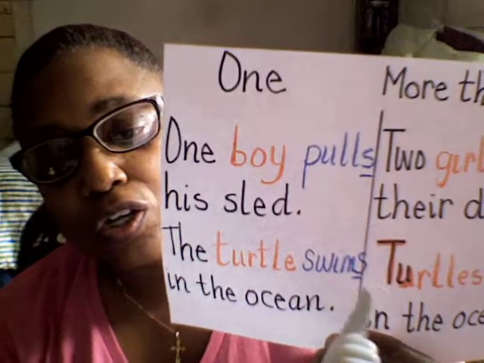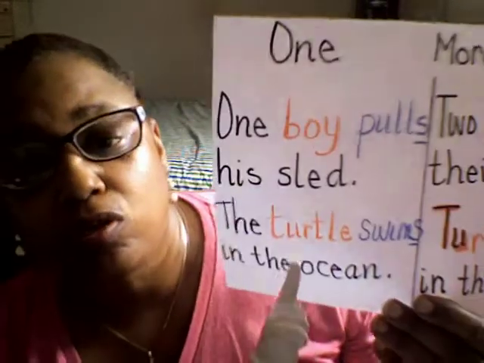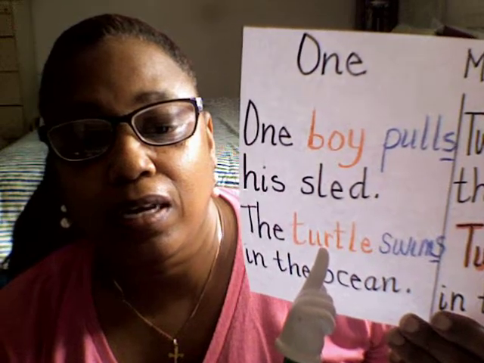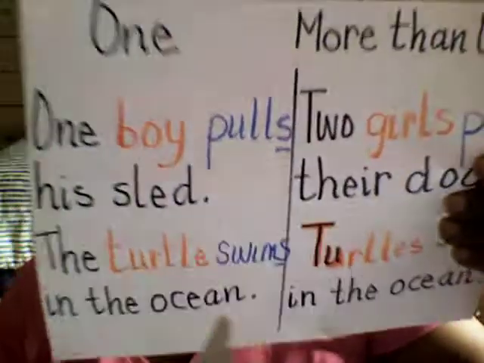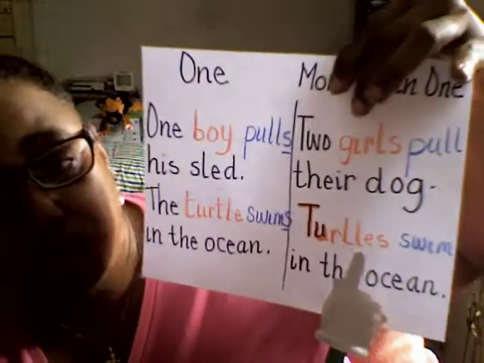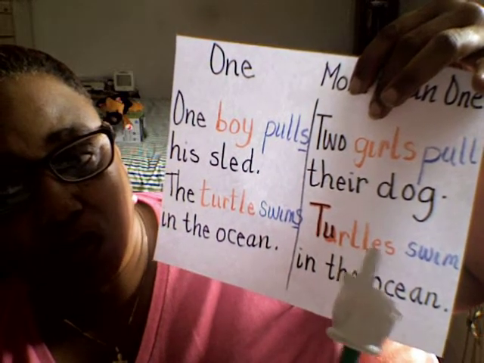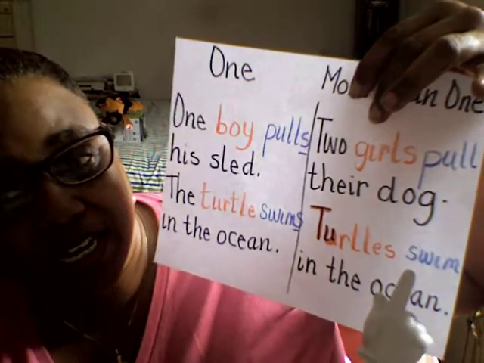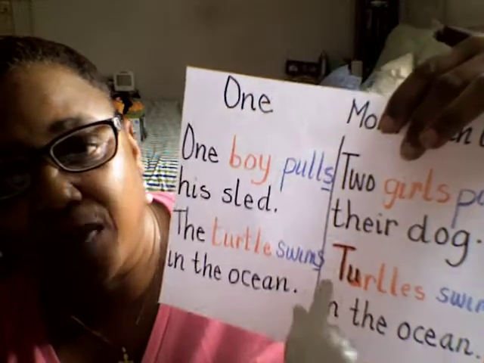It says, the turtle swims in the ocean, right? The turtle swims in the ocean. Do you see turtle? Singular, one. And swims, we add an S. Let's look at the next one. Turtles, you see the S on turtles? Turtles swim in the ocean. Do you see that? It's more than one, and so our verb stays the same without an S. So when it's one, our verb has an S. When it's more than one, our verb stays the same.